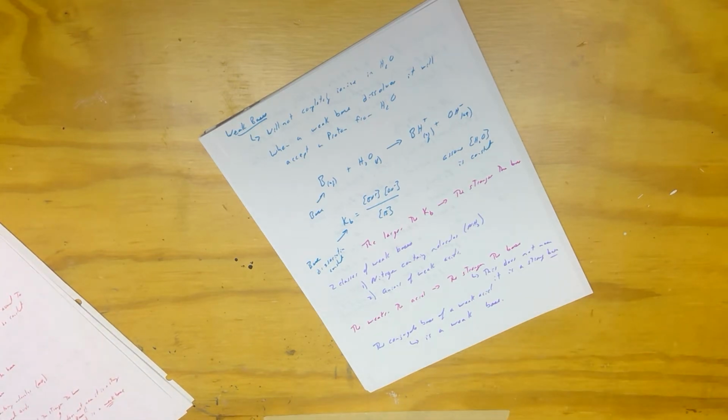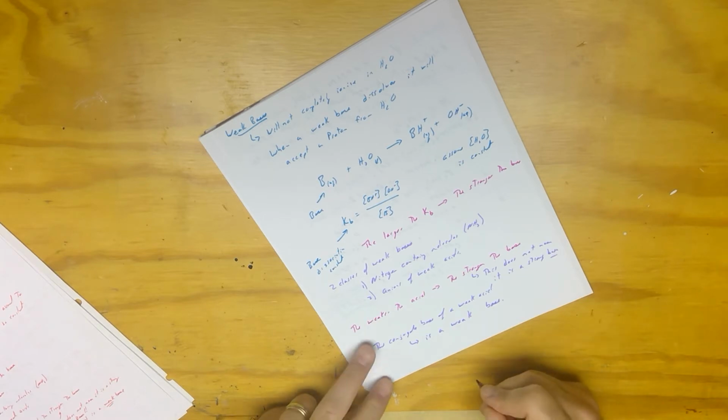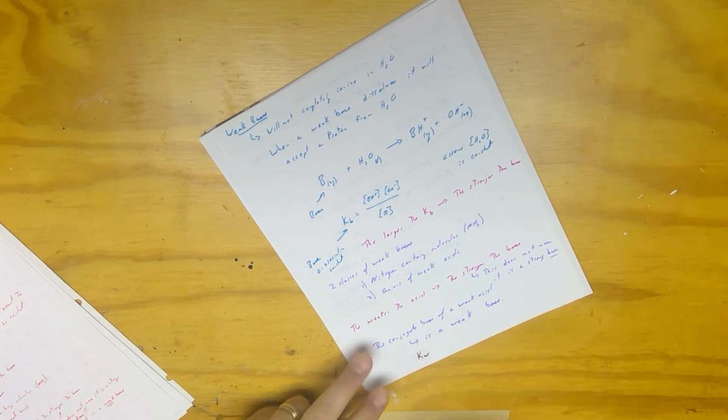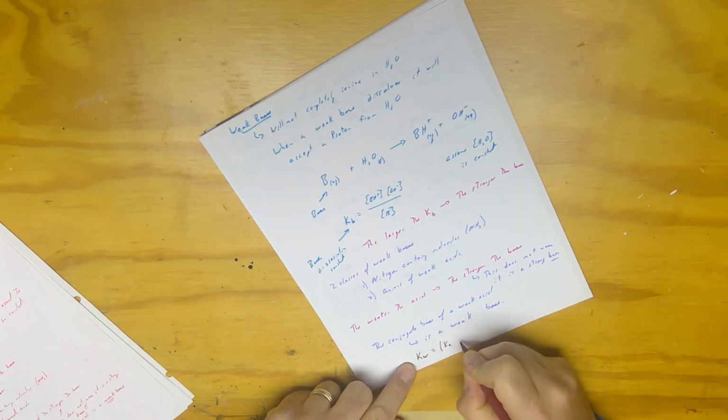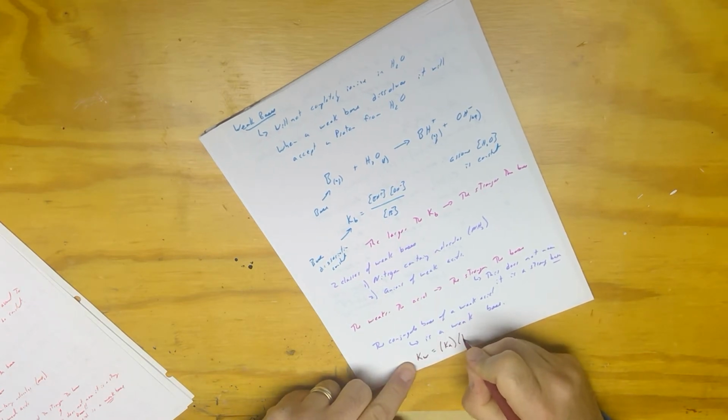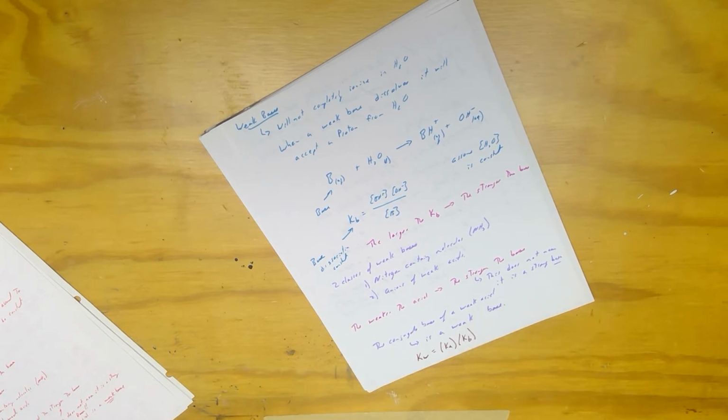Which brings us to this equation. Kw, our water ionization constant, ends up equaling Ka times Kb. And we're going to be using this relationship.